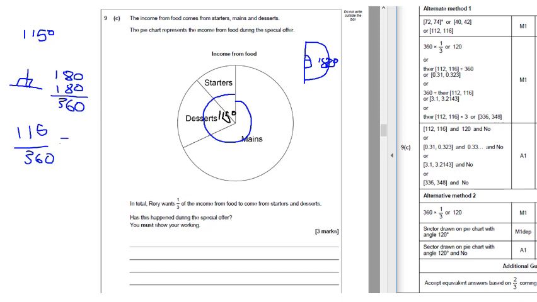Stick that into the calculator, and it says the answer is 0.3194. I wrote down. So that's a decimal answer. If we convert that into percentage, we've got 32%. He wanted a third.